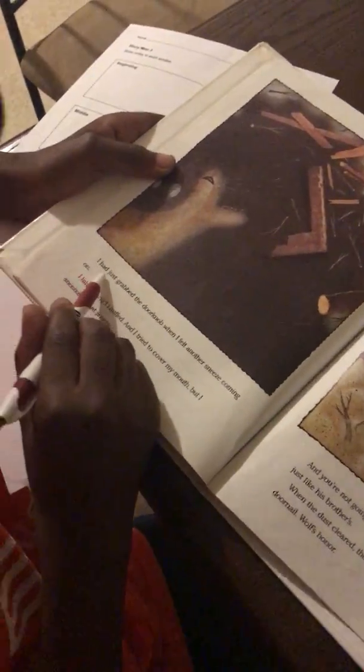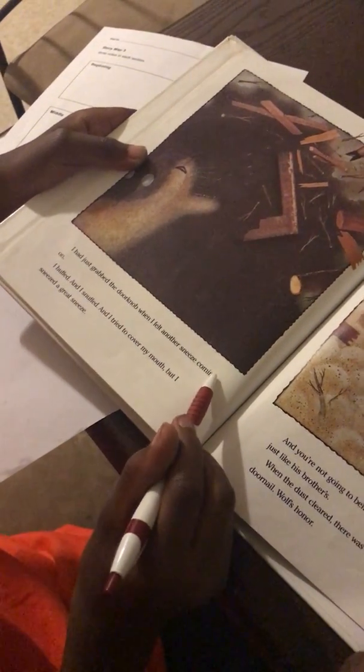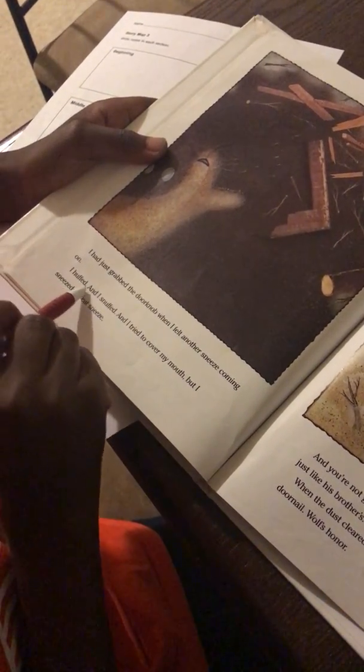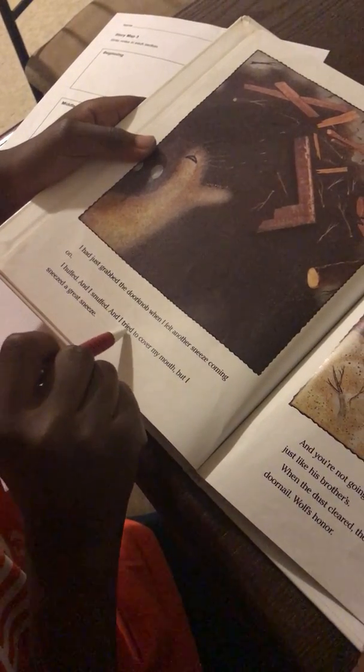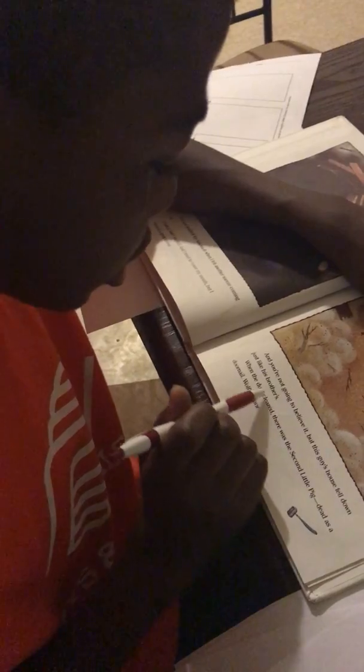I had grabbed the doorknob, and when I felt another sneeze coming on, I huffed and sniffled and tried to cover my mouth, but I sneezed a great sneeze. You're not gonna believe it, but this guy's house fell down just like his brother's.